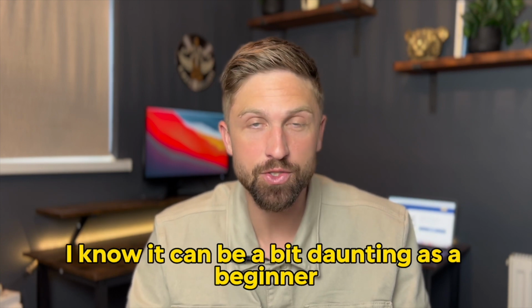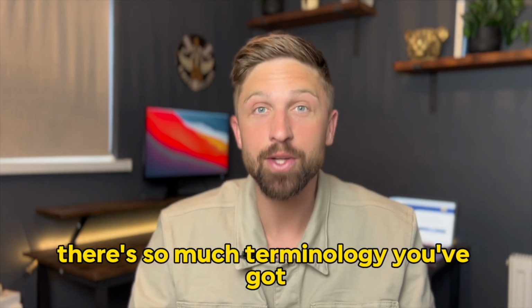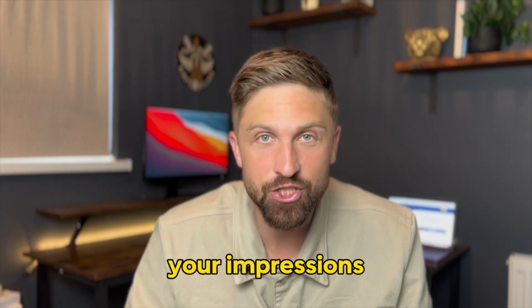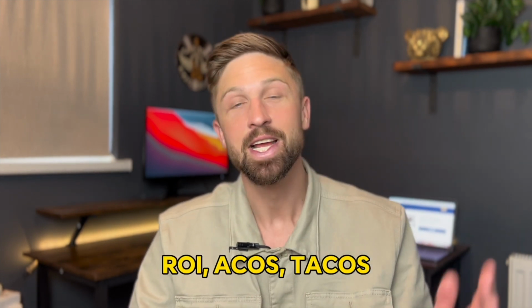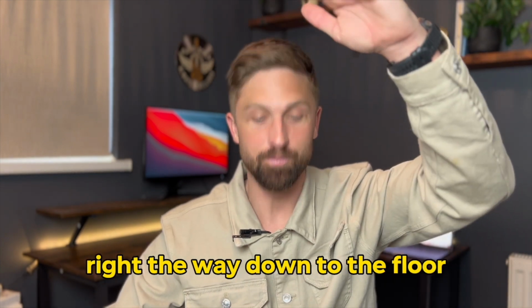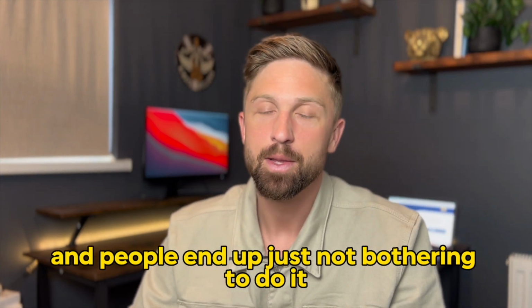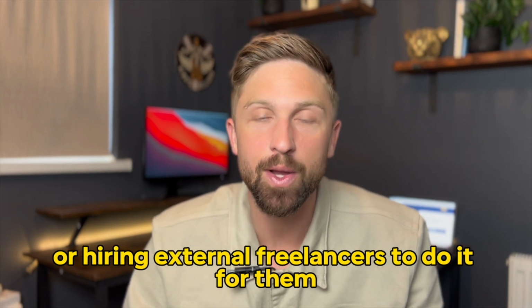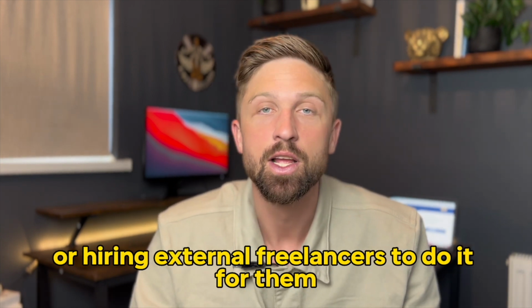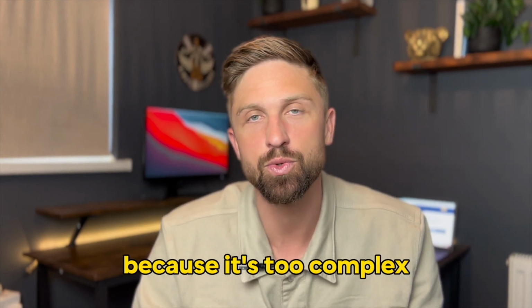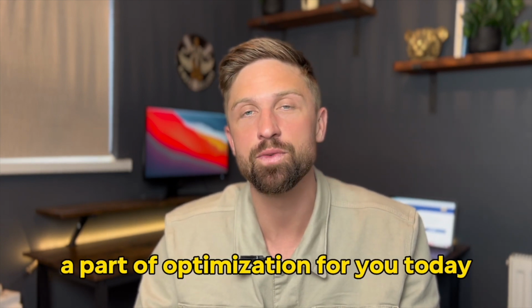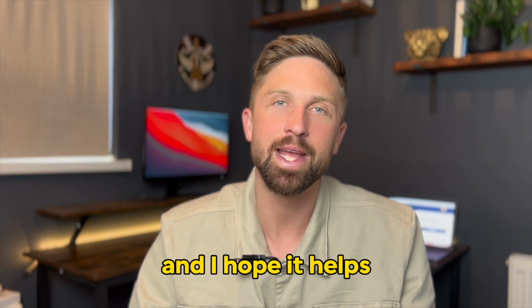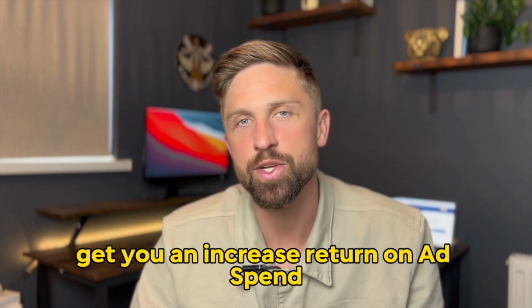I know it can be a bit daunting as a beginner. There's so much terminology. You've got your impressions, your CPR, CPC, ROI, ACOS, TACOS. The list is this long, right the way down to the floor, and people end up just not bothering to do it or hiring external freelancers to do it for them because it's too complex. But we're going to try and simplify a part of optimization for you today, and I hope it helps get you an increased return on ad spend.